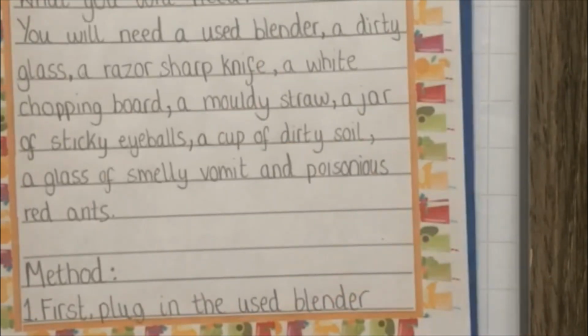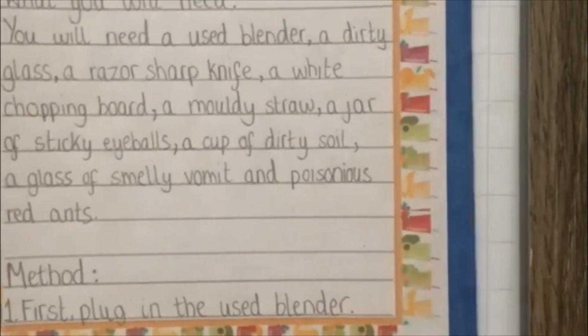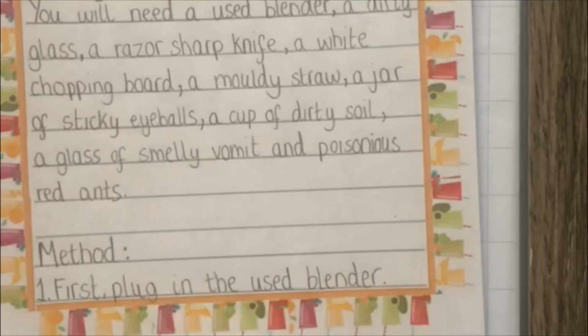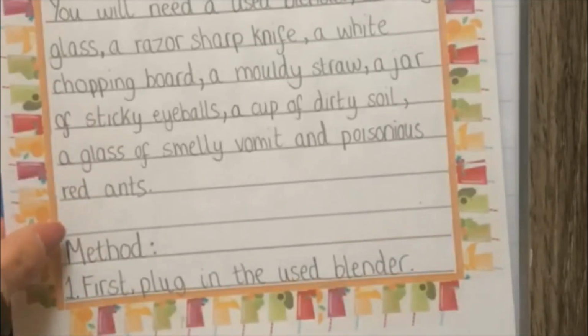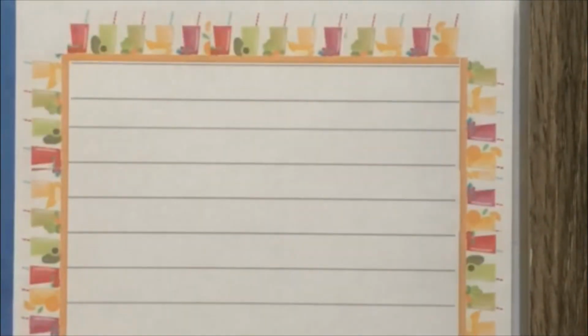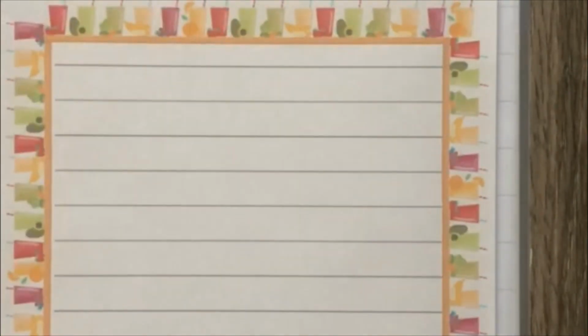What do I need at the end? I need a full stop. Now I have finished my piece of paper and that might happen to you today. So you can get your next piece of paper and you can start at the top. So I've finished this, so I can go on to my next piece of paper and start at the top. I've done my first step, which was to plug in the used blender.